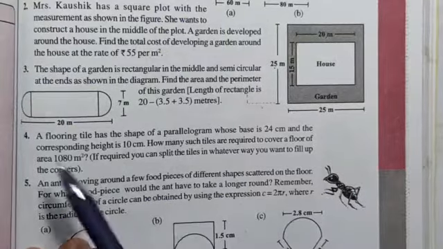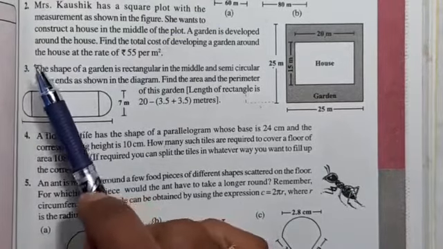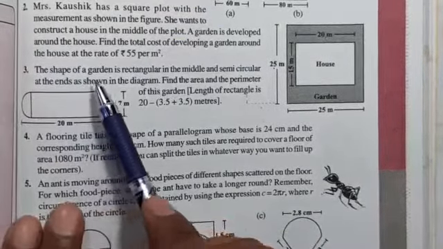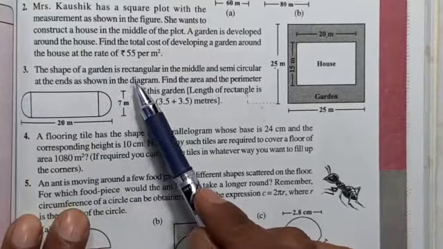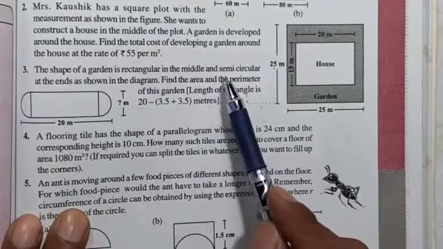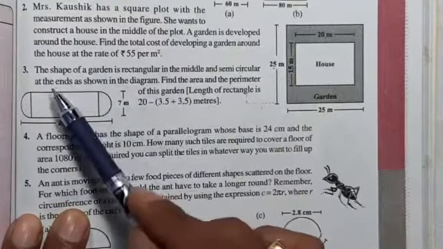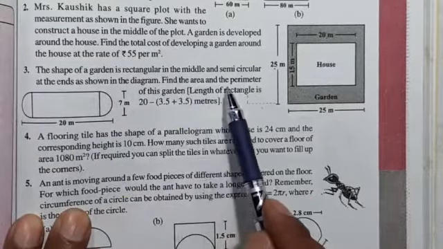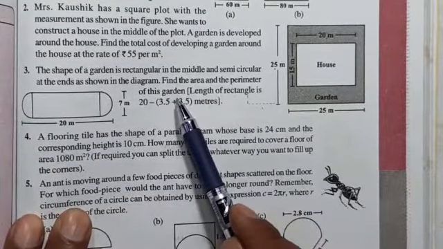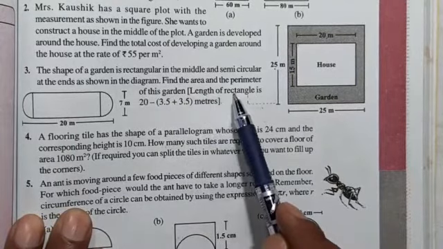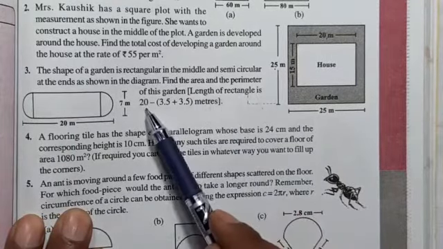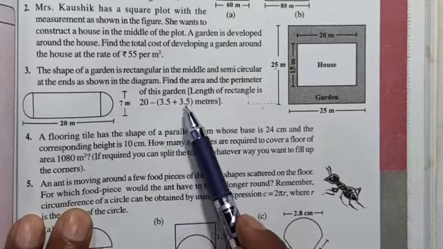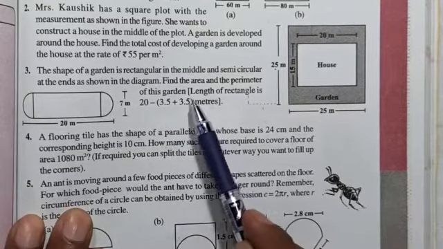Next, let's try this question number 3. The shape of a garden is rectangular in the middle and semicircular at the ends as shown in the diagram. In this diagram, find the area and perimeter of this garden. Length of rectangle is 20 minus 3.5 plus 3.5 meter, and this is the hint.